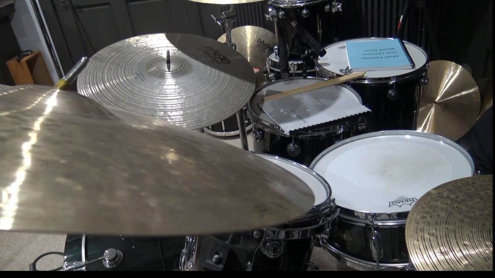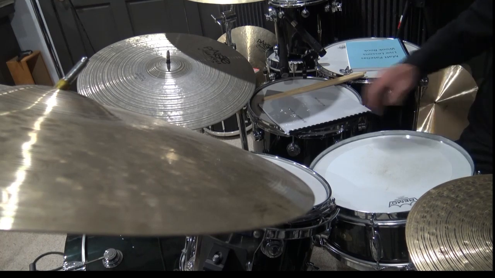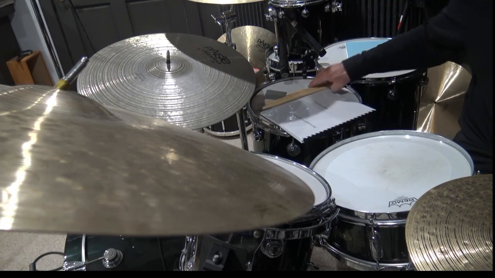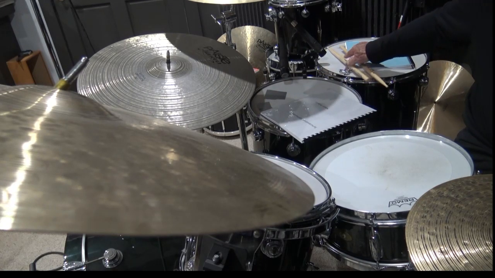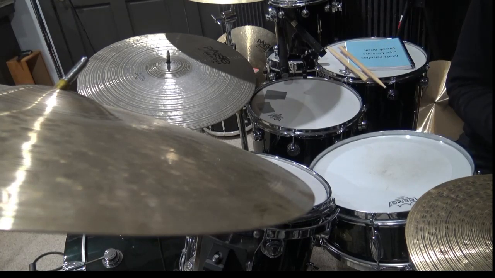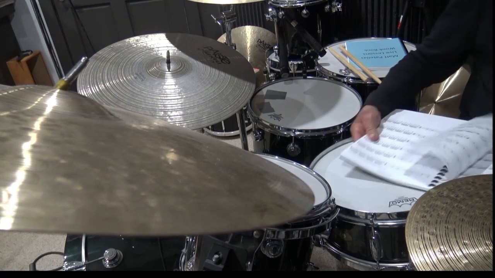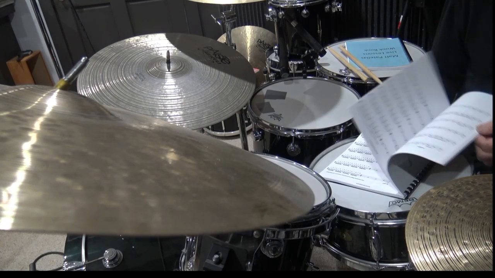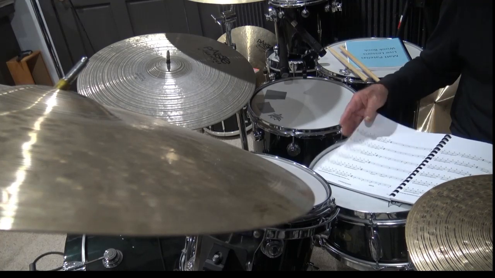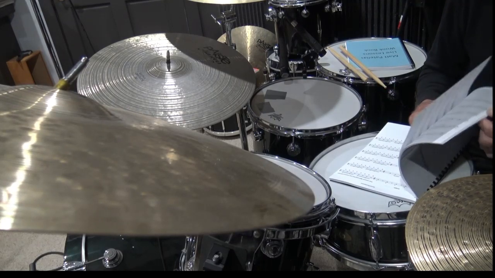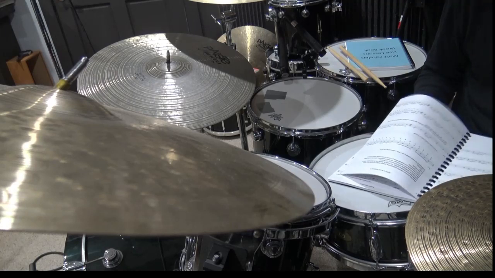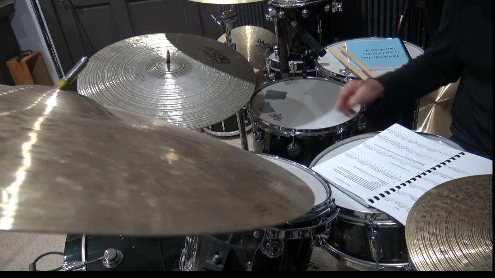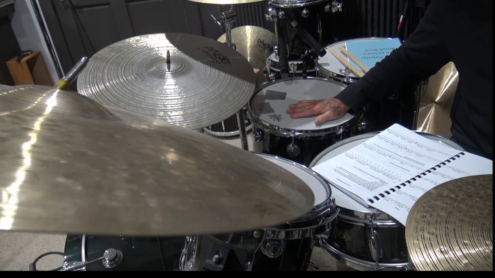What is the down, tap, wrap, down? What is that? Where do you see that? Oh, Lord. What page is that, Jimmy? On page 20? Where do you see the word wrap?